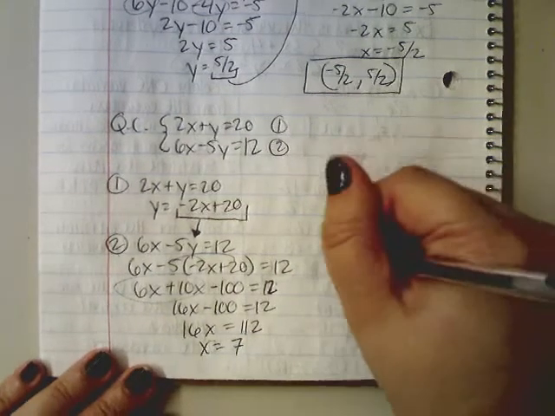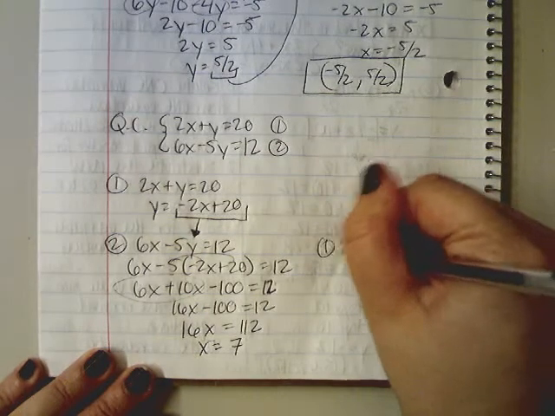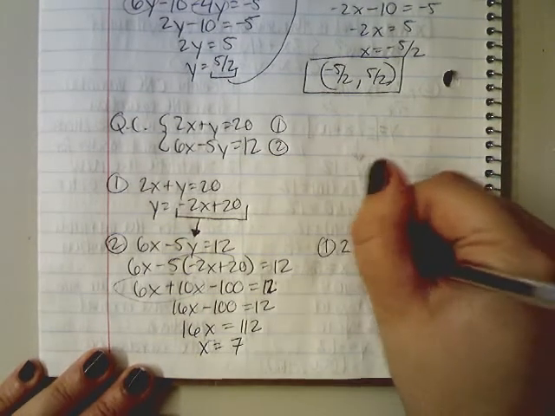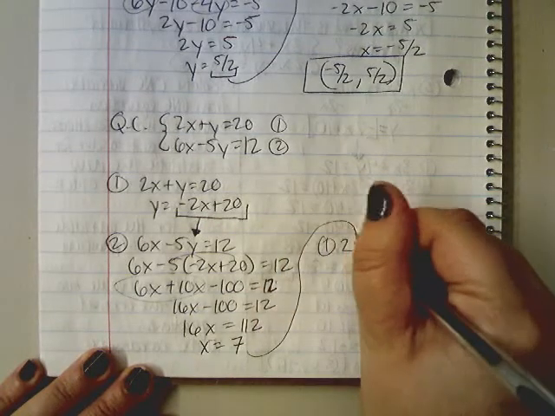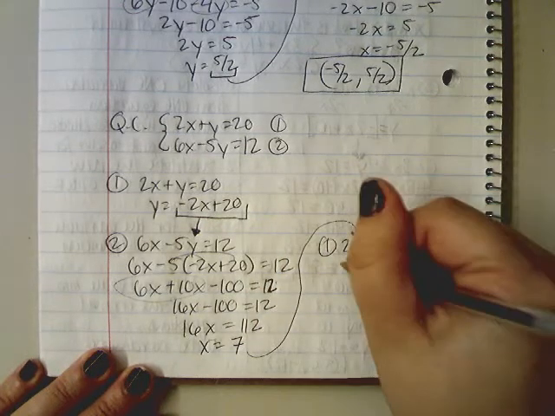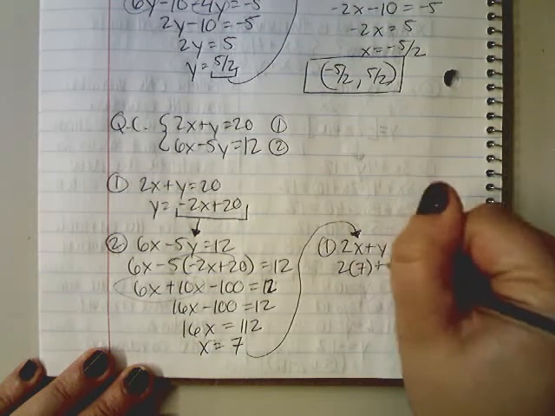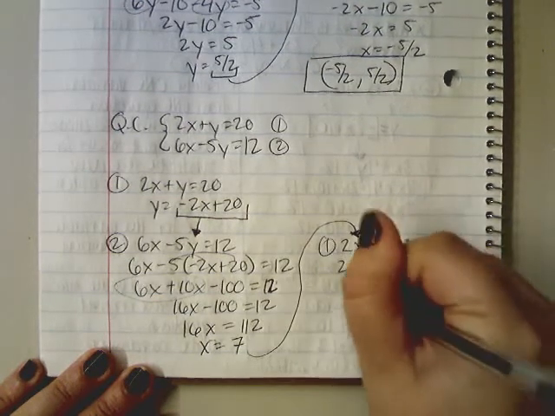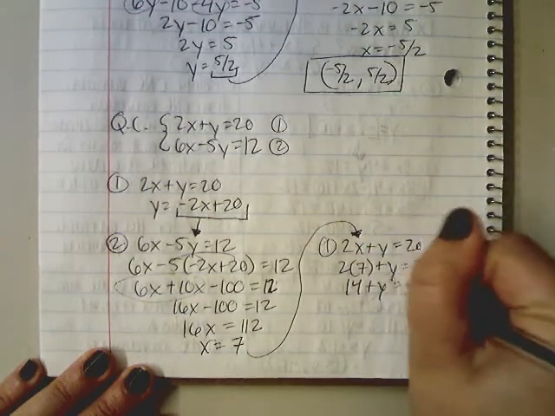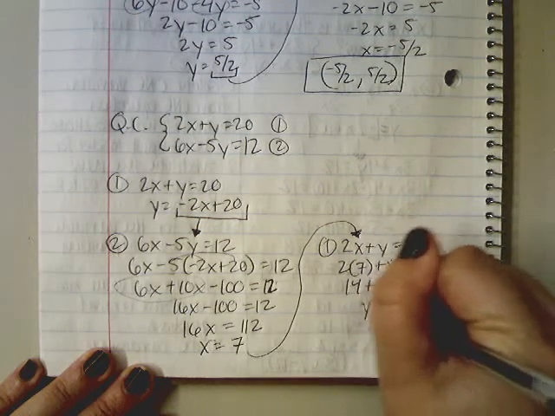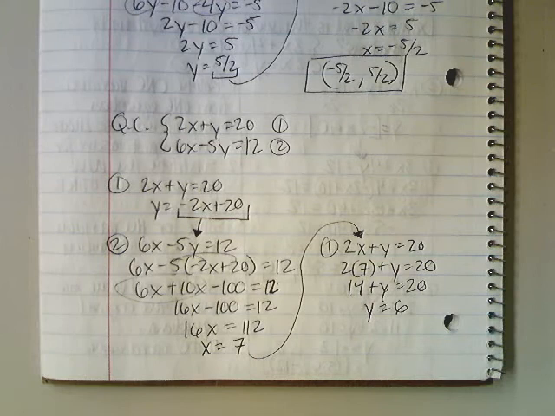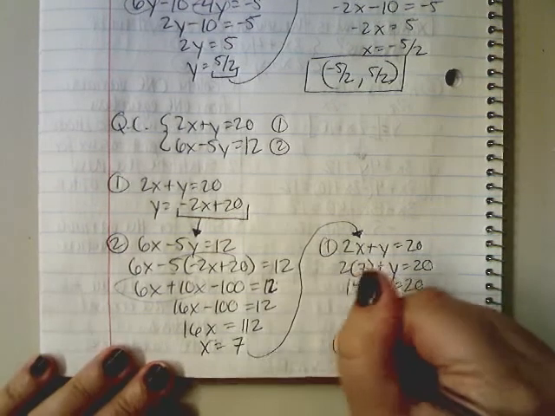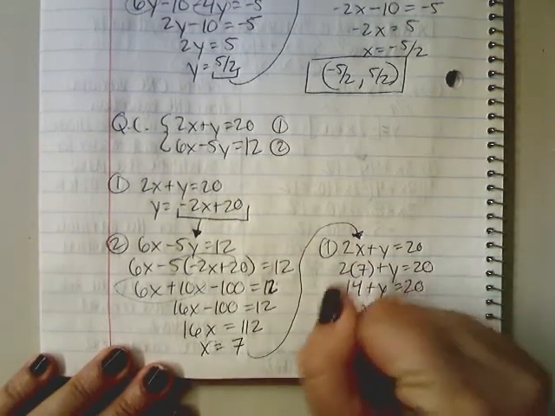Then I'm going back to one of my originals. I'm going to choose the first one, but it doesn't particularly matter which one you choose. So I'm plugging it back in here. So I have 2 times 7 plus y equals 20. So I get 14 plus y equals 20. So y equals 6. If I subtract 14, I get 6. So my coordinate point will be 7, 6.